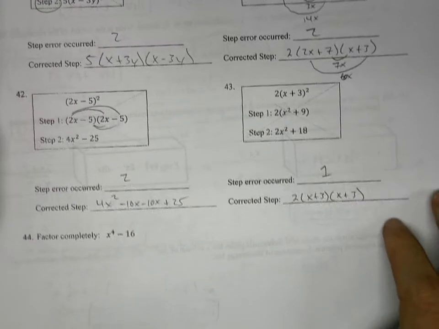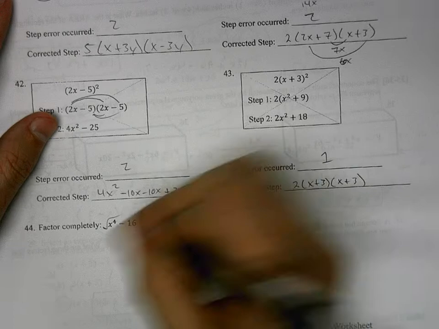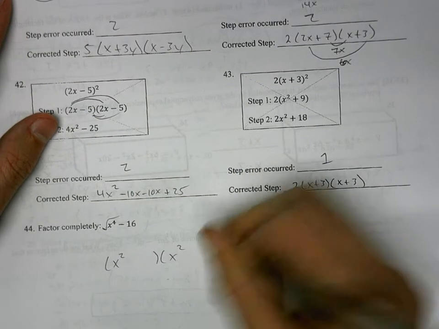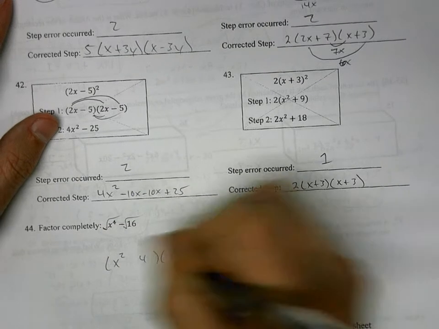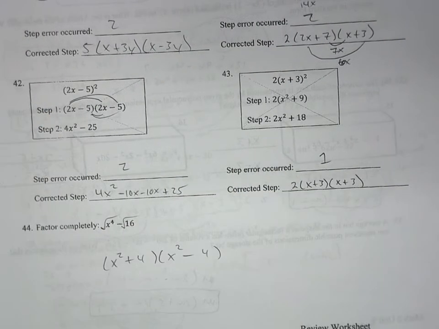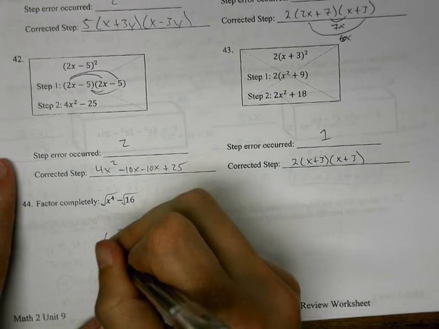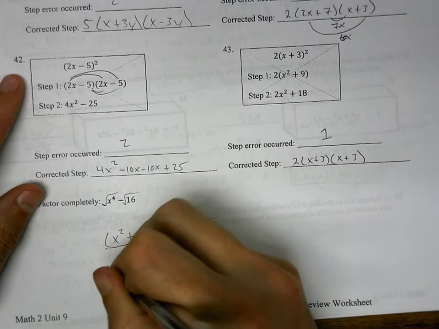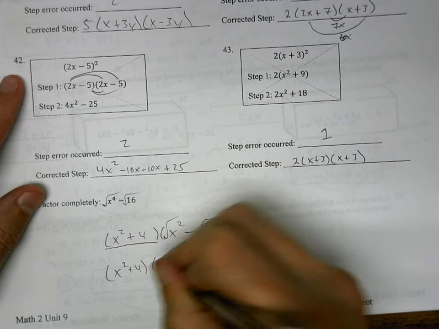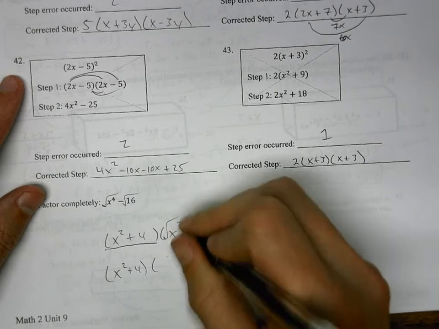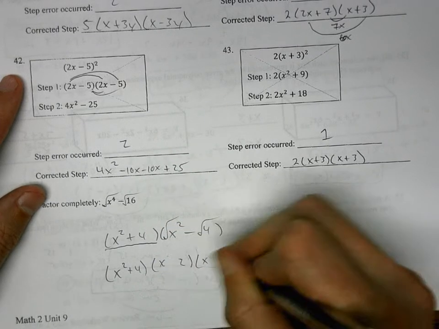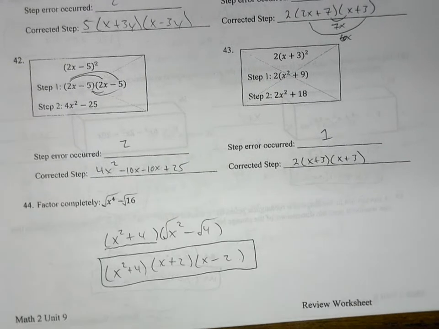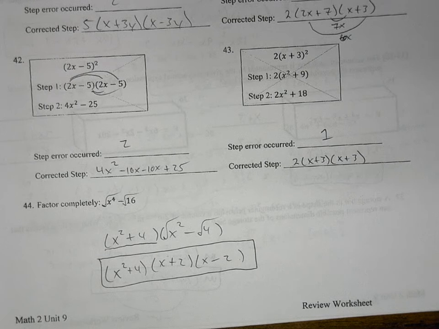And factor completely. The square root of x to the 4th is x squared. The square root of 16 is 4, plus and minus. Now, you're not completely done. This is a sum of two squares. That can't go any further, but this one can. So this is x squared plus 4, and this one breaks up into two binomials. The square root of x squared is x. The square root of 4 is 2, positive and negative. And there we are. Good luck.